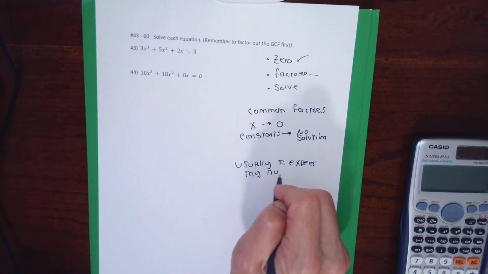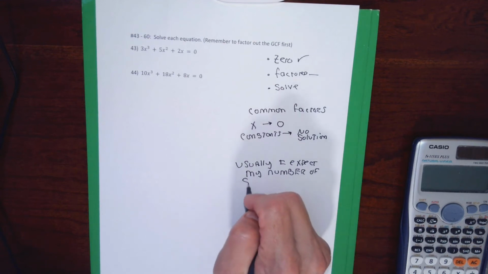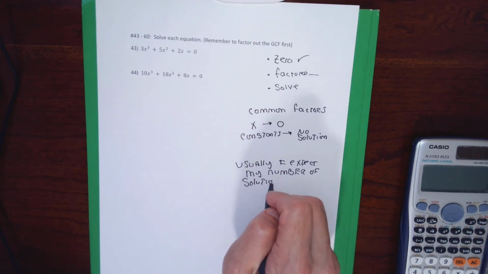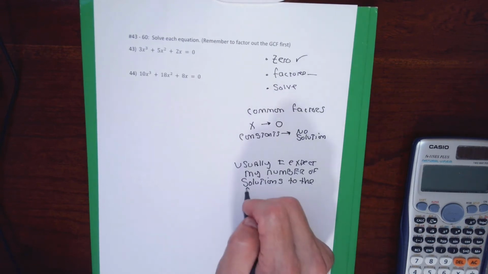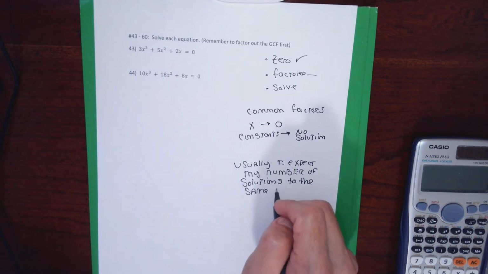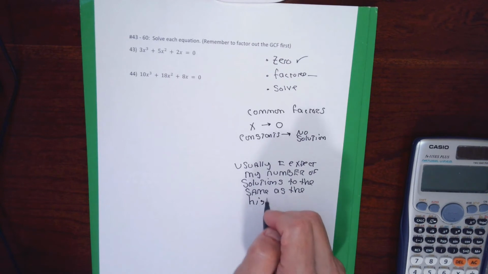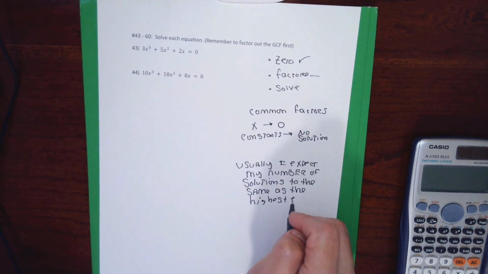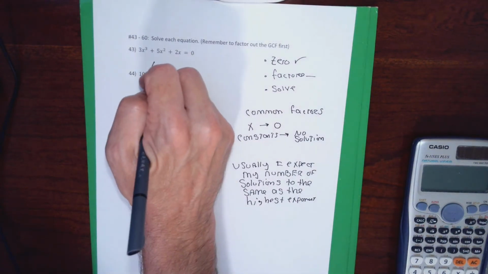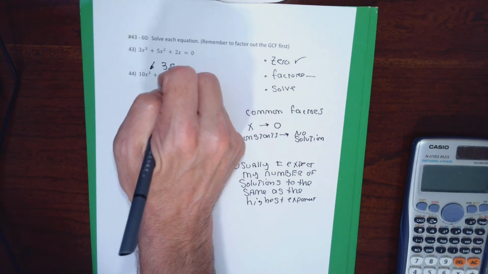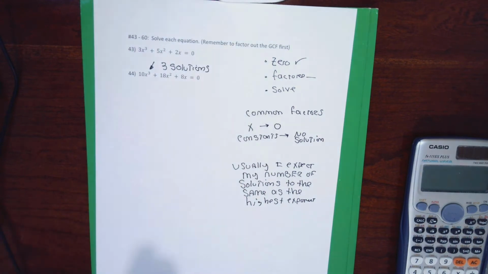So I usually expect my number of solutions to be the same as the highest exponent. So in problem 44, the highest exponent is 3.